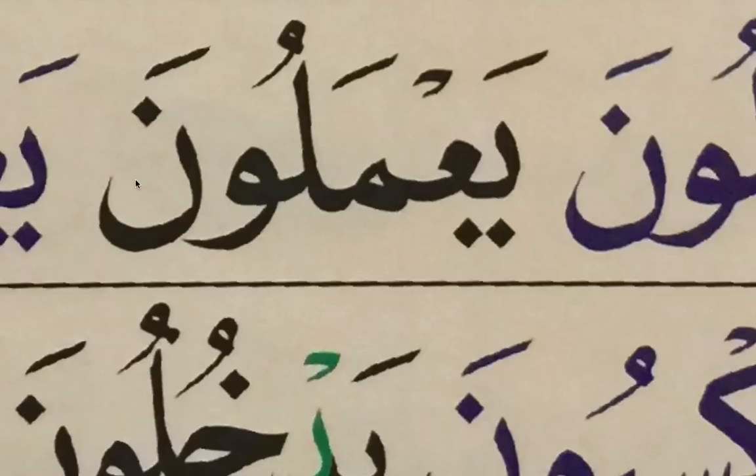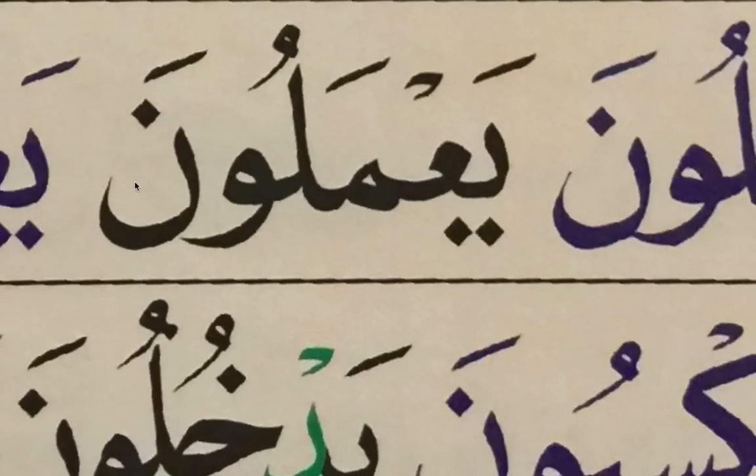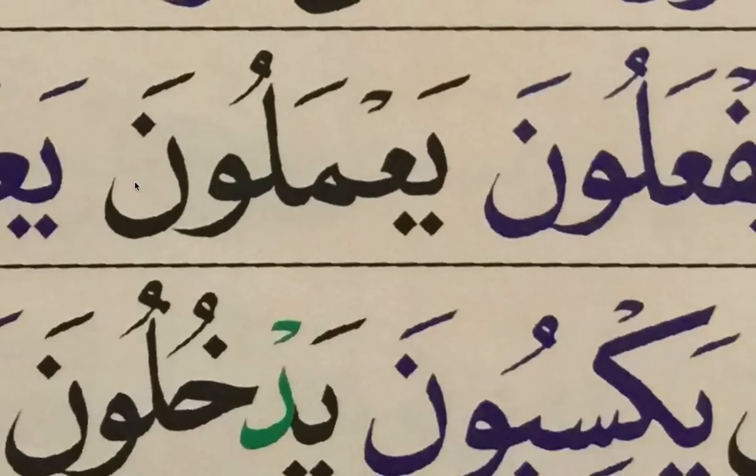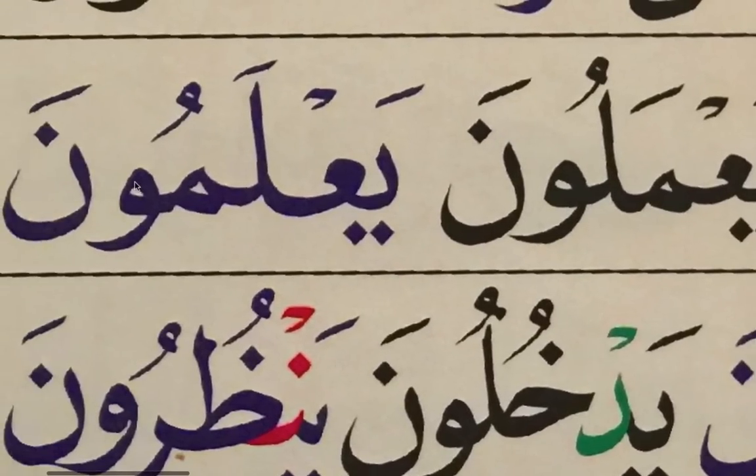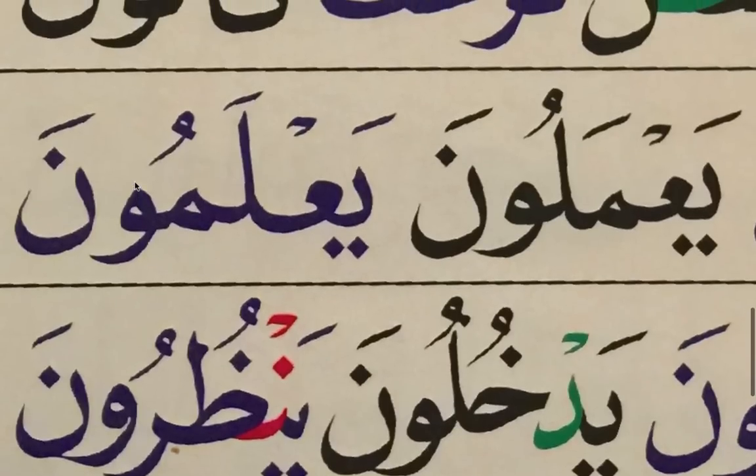Now here's another beautiful example of Qaida Noorania, combining a slightly difficult concept together. These two words look identical, but they're not. This is Ya'maluna, and this is Ya'lamuna. Ya'maluna, Ya'lamuna. As you do this over and over again, you'll think this is slightly tricky, but you have to get proficient at this.